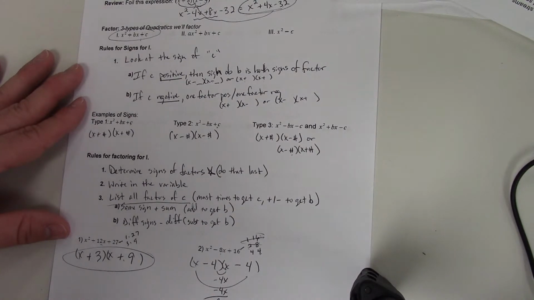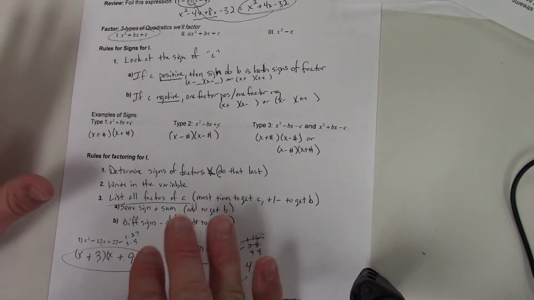Okay? So far so good, I hope. This should be review, really. Let's go to the next page.